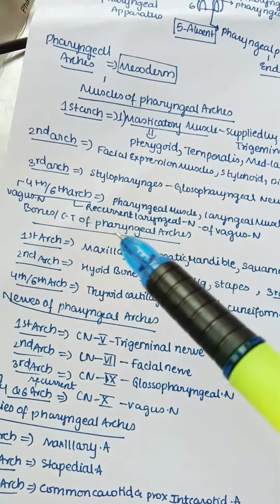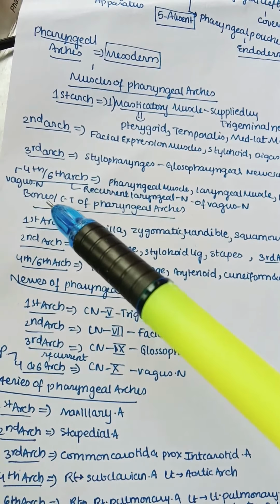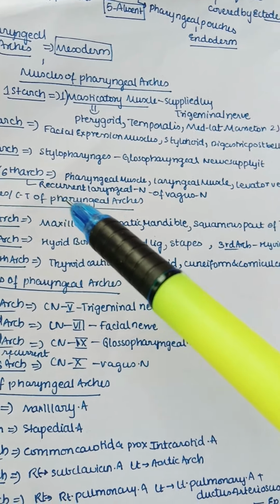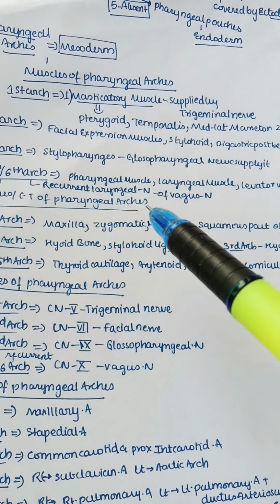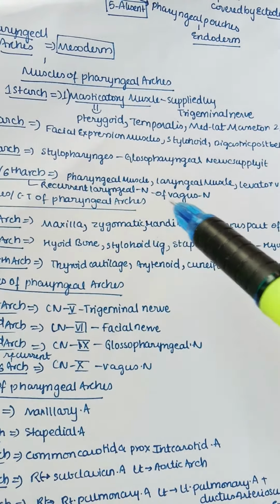Next come the fourth and sixth arches. The fourth arch is mainly supplied by the vagus nerve, and the sixth arch by the recurrent laryngeal nerve, which is also a branch of the vagus nerve. What kind of muscles do they form? They form the pharyngeal muscles, laryngeal muscles, and levator veli palatini. You need to remember all of this.